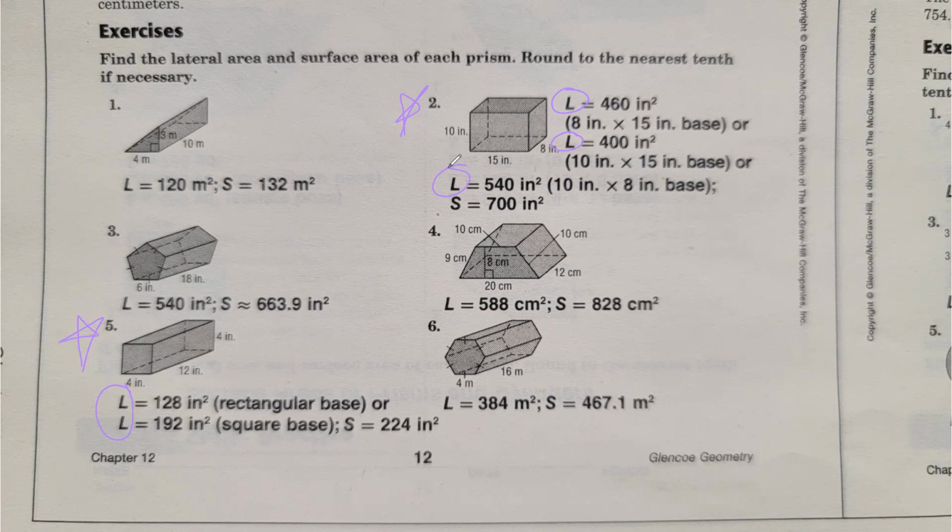Because whatever you use as the base will not be included in the lateral area; it'll be all the other sides. The surface area is not going to change, and the surface area is the lateral area plus both base areas together. So on both 2 and 5, the surface area that you got should be the same no matter what you use as a base.